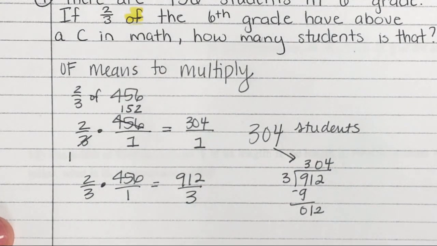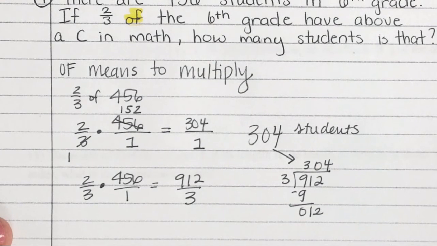Is it okay that I can sometimes do straight multiplication faster than cross-canceling? Yeah, absolutely. That's fine. That is totally fine. Just make sure you're good with simplifying, because that'll be the only thing: you will definitely have to simplify more if you don't cross cancel, okay?